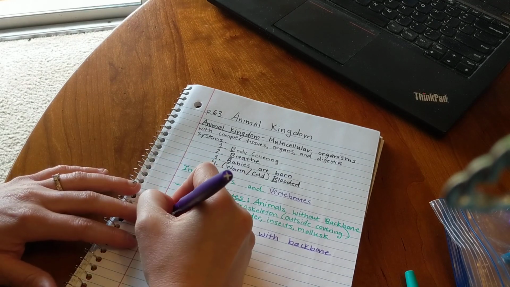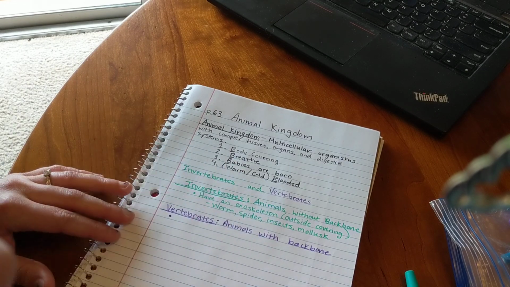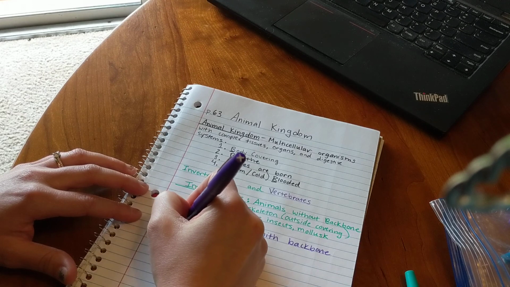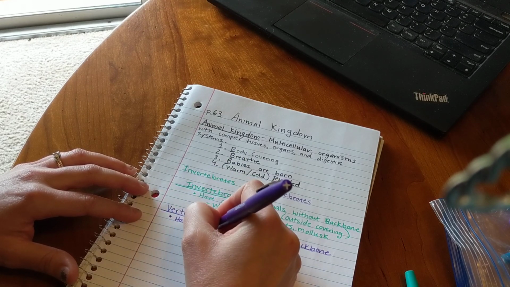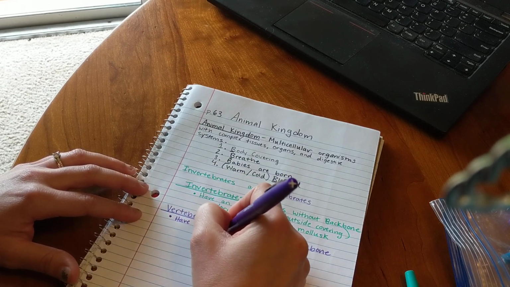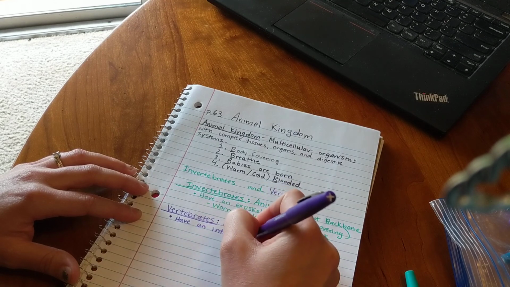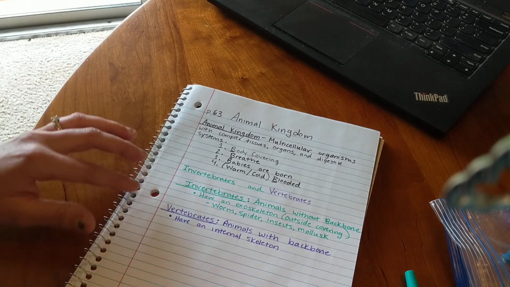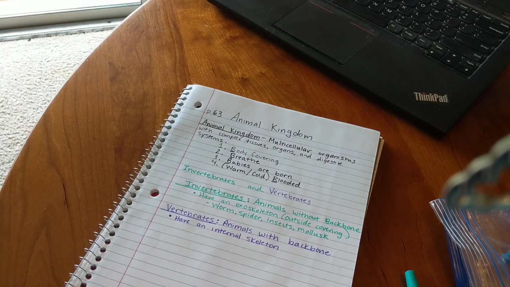Okay, so vertebrates, some characteristics that define them are they have an internal skeleton. If we compare back to invertebrates, they have an exoskeleton, meaning their skeleton is an outside covering.